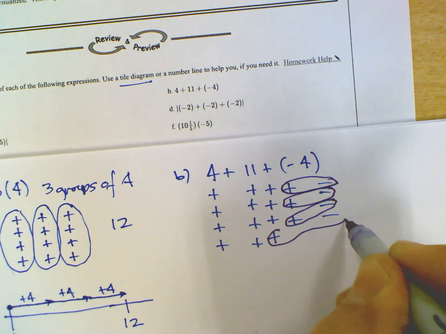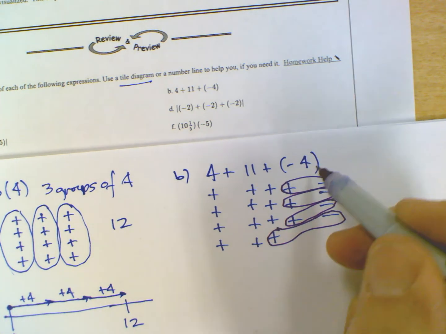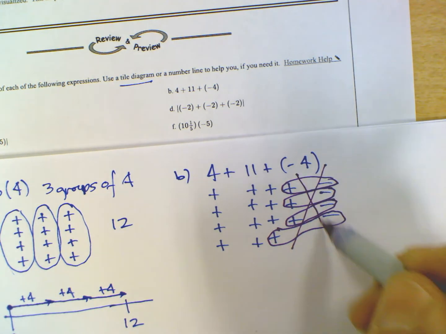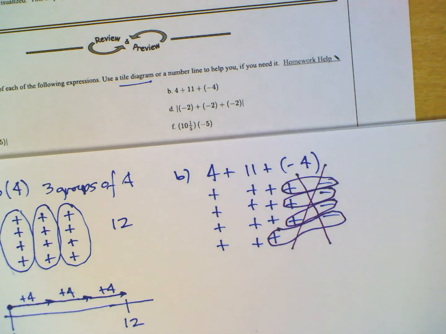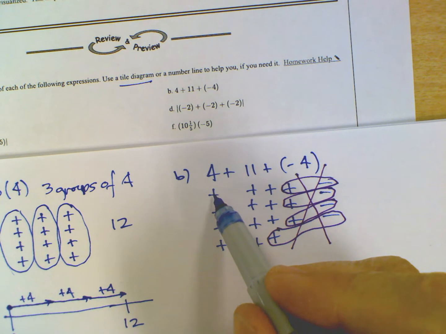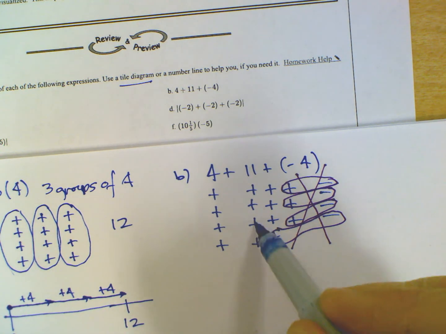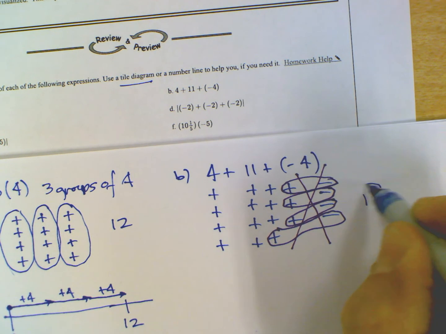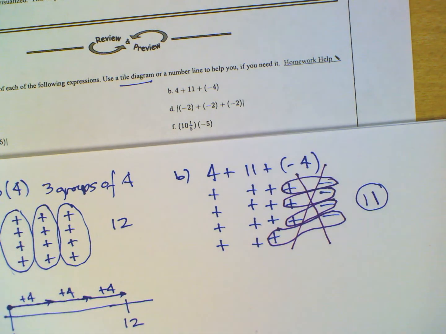So there's my pairs of positive negatives. Let me grab this one here. So I have 4 pairs of positive negatives that are going to just cancel out of this. So I count what's left, and what's left is 1, 2, 3, 4, 5, 6, 7, 8, 9, 10, 11. So I have 11 positives left. So that would be my answer if I look at it with tiles.